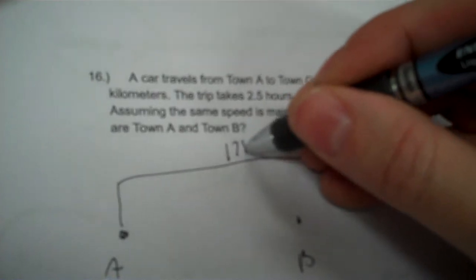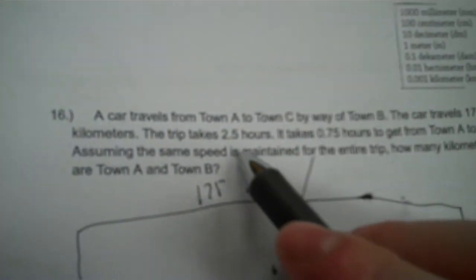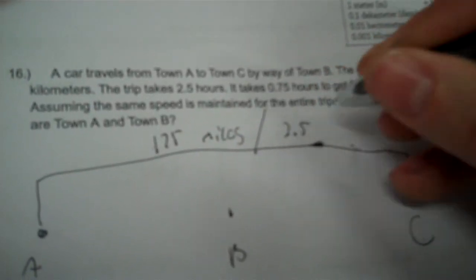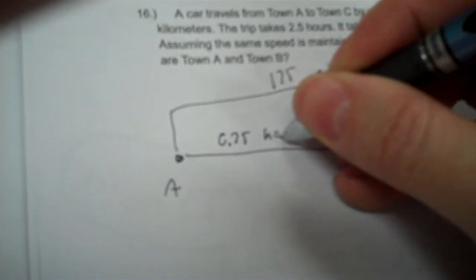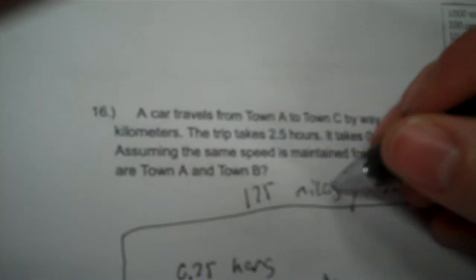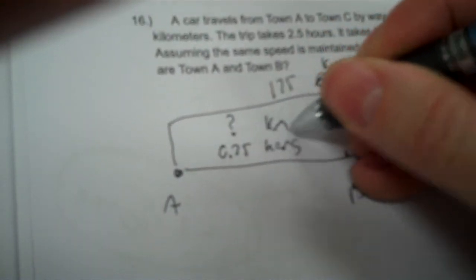So I have A, B, C. Now, mark the distance A to C. It takes 175 kilometers, and it also takes 2.5 hours to get there. Now, from A to B, it takes 0.75 hours. And I'm trying to figure out the question mark kilometers.